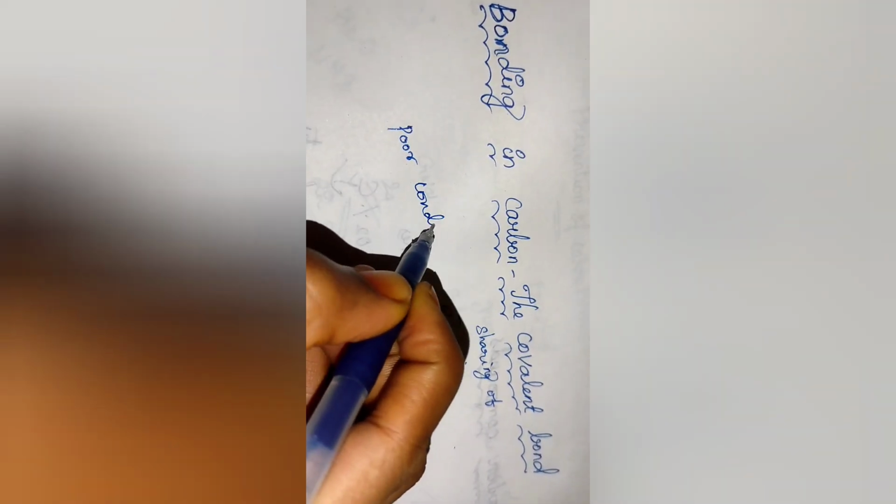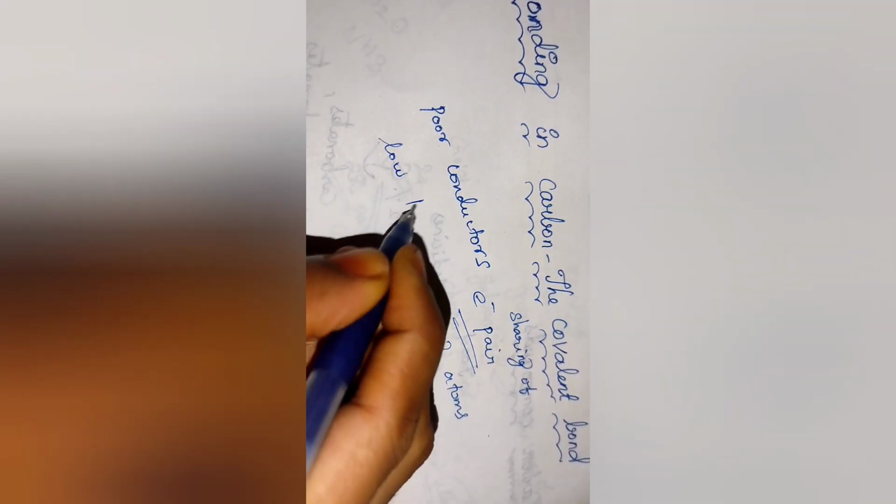Before that we are going to see some of the physical properties of carbon. Generally carbon compounds are poor conductors and have low melting and boiling points. Why low melting and boiling points? Because the bond between the carbon atoms is strong, but the intermolecular force between the molecules is not that strong. It is a little bit weak. So they are very poor conductors and have low melting and boiling points.